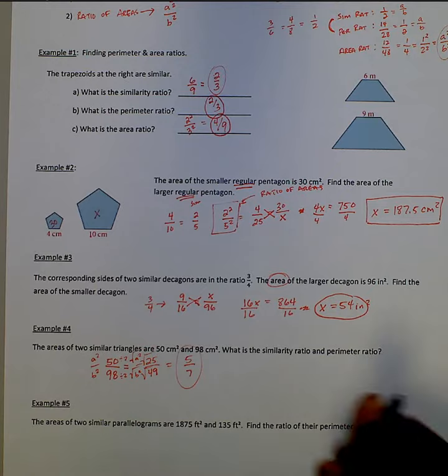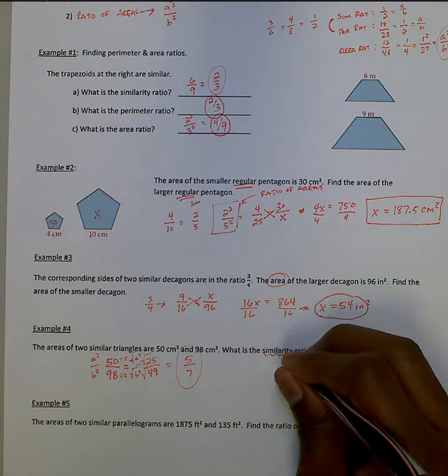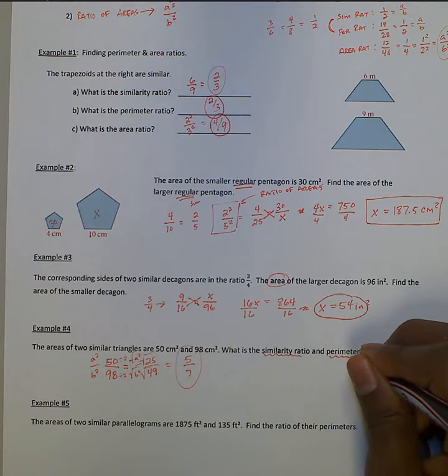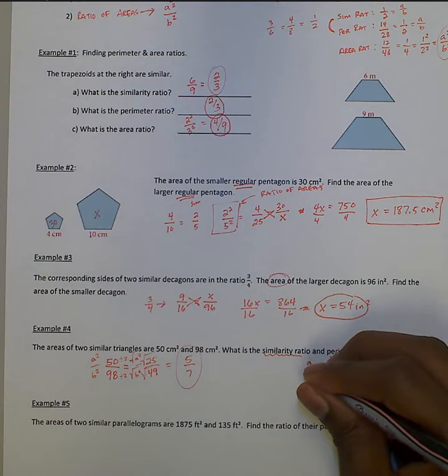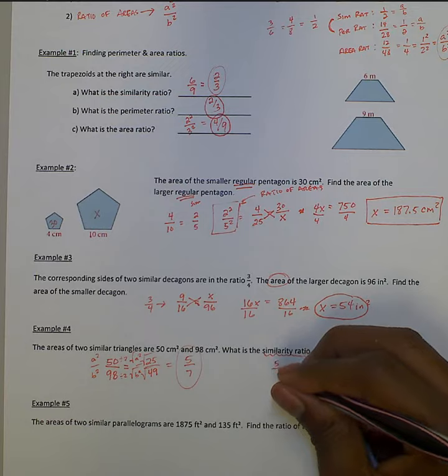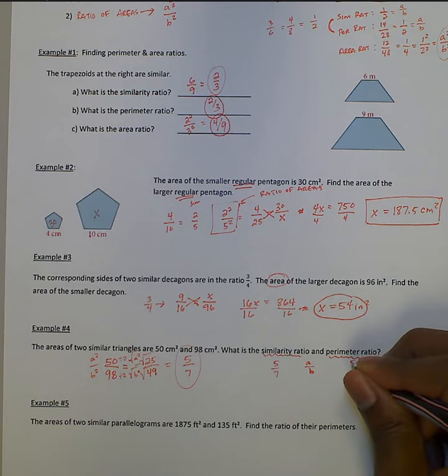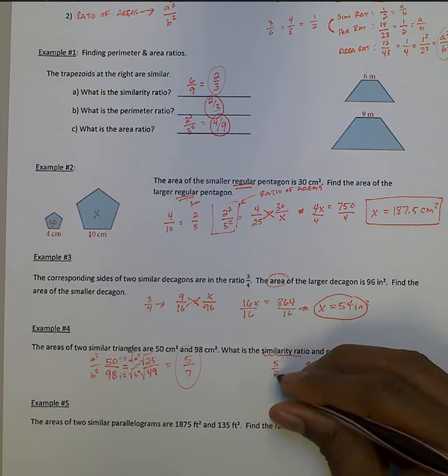Something kind of tricky, that gets some people sometimes, is they're asking you for two things, or it might feel like they're asking for two things. But remember that both the similarity ratio and the perimeter ratio are a over b. It means the same thing. Okay, so the answer for the similarity ratio is 5/7. The answer for the perimeter ratio is 5/7. Same thing.